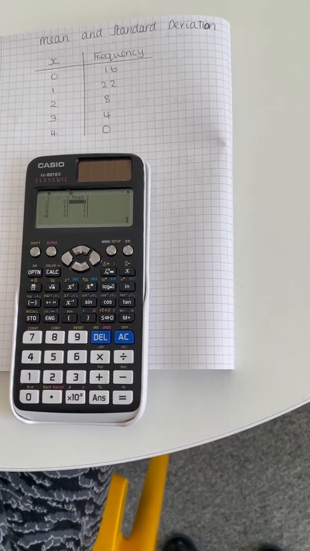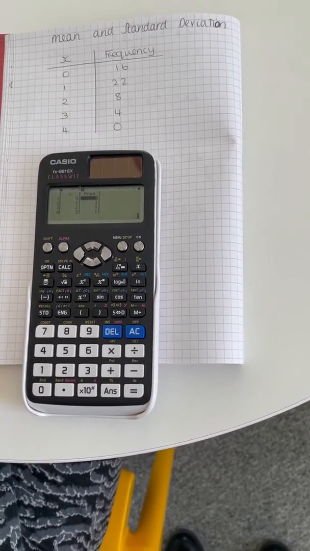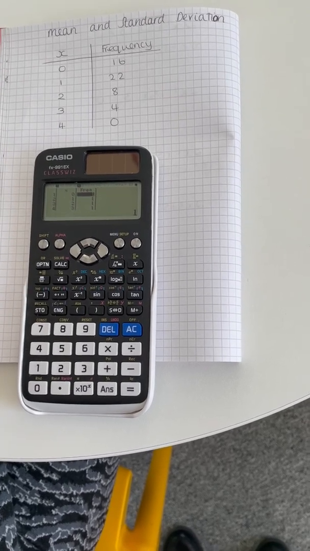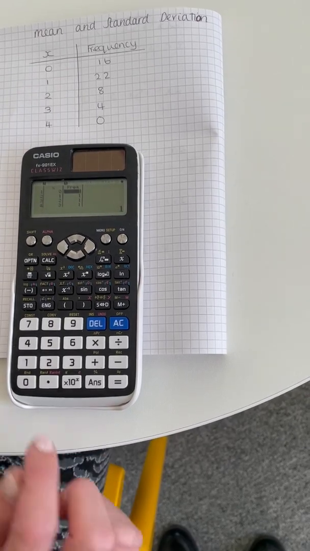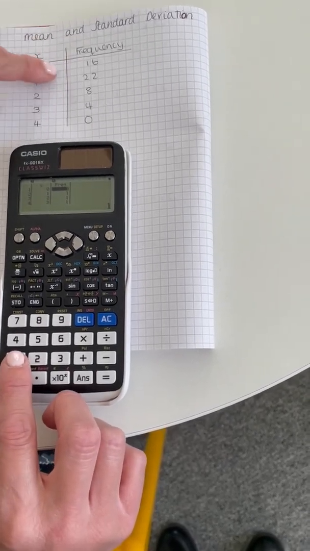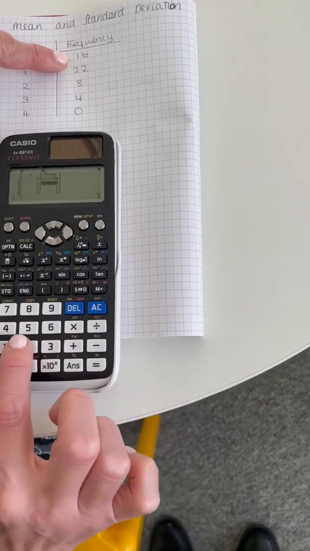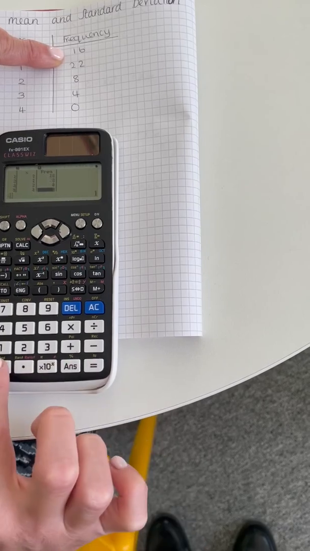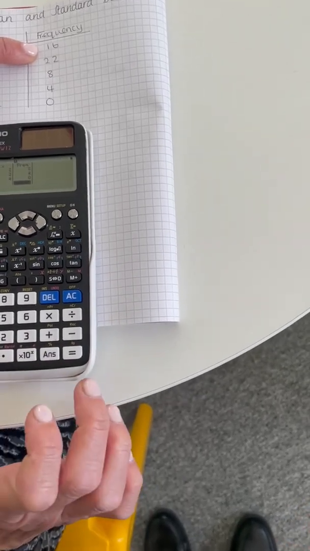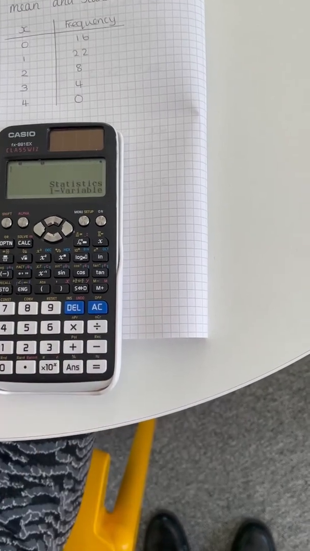If we are just dealing with a list of raw data rather than a frequency table, we can still use this function with the frequency column set up, because it automatically puts the 1 in. But we need to change them here because we do have a table. So we change the frequencies to 16, 22, 8, 4 and 0. Once we've input all of the data, we press the AC button and it disappears.